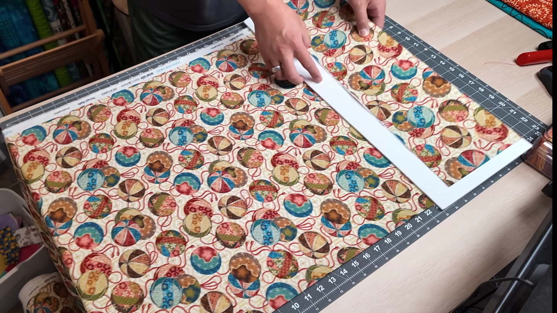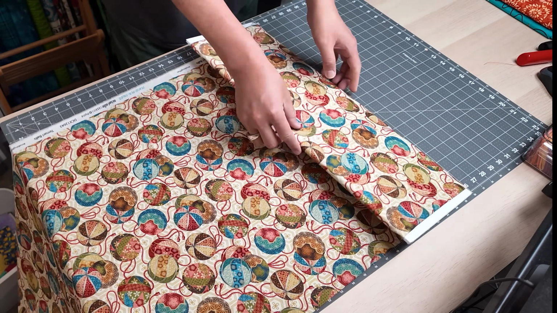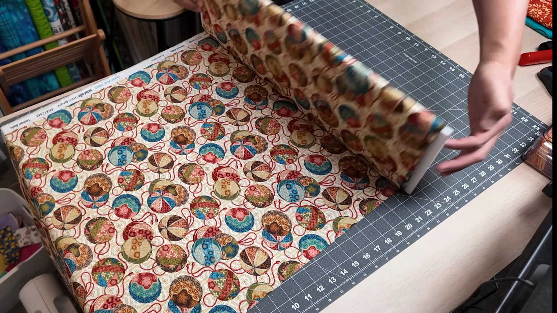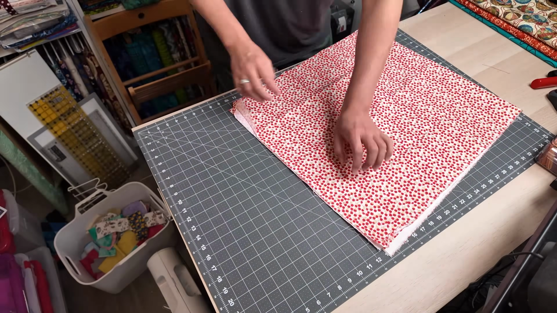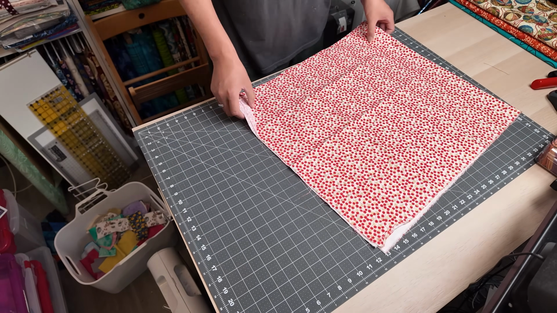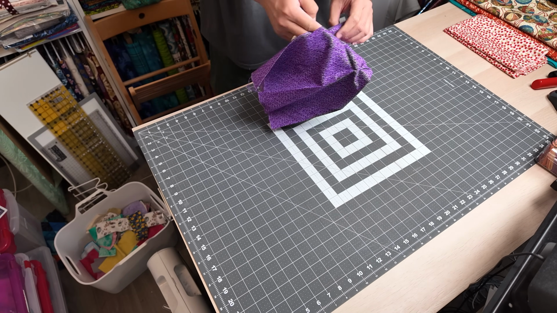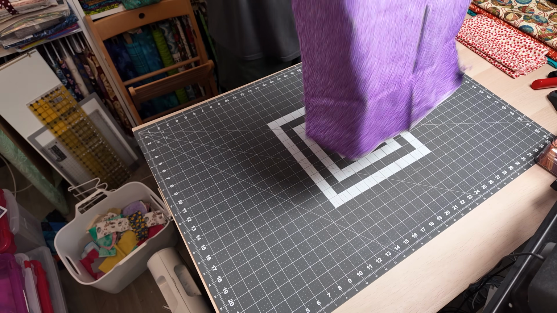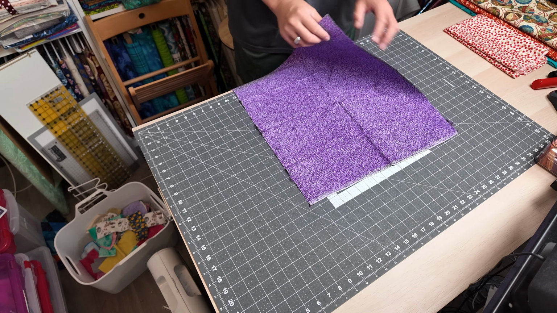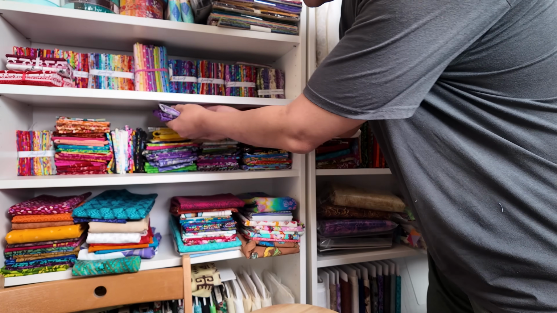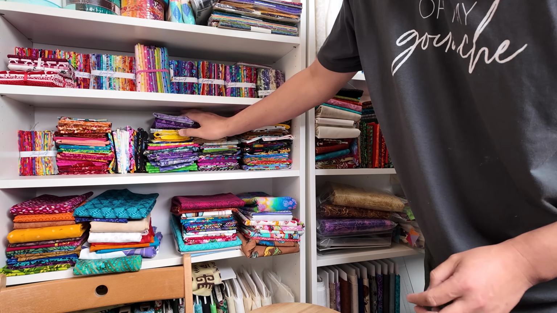Now, if it looks to be more than a yard, I'll wrap it around a foam board and store it as a mini bolt of fabric. If the fabric piece looks to be about a yard, I'll fold it up neatly. Now, if it is less than a yard, I usually will cut it up into fat quarters or some pre-cut size. All yardage and fat quarters are stored on the fabric shelf.